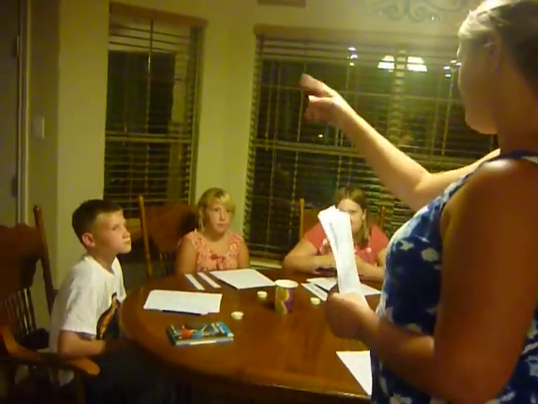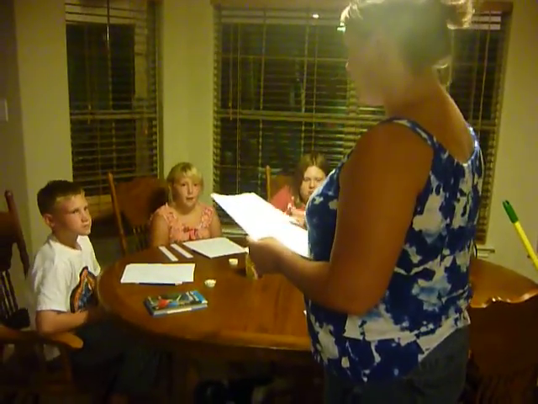You know what you were doing when you were guessing how tall that door is? Say it again. Estimating. Good job. Y'all are getting good at estimating. So now we're going to learn a little more. Now it is time for the instruction.